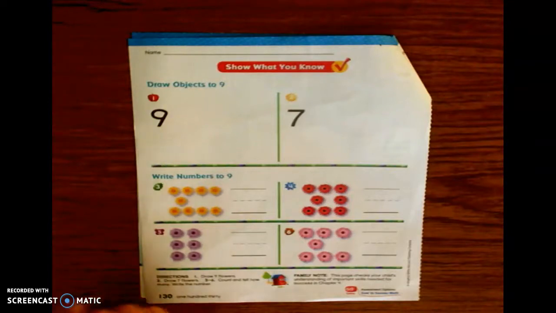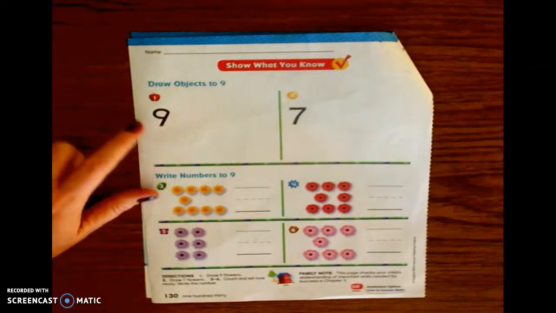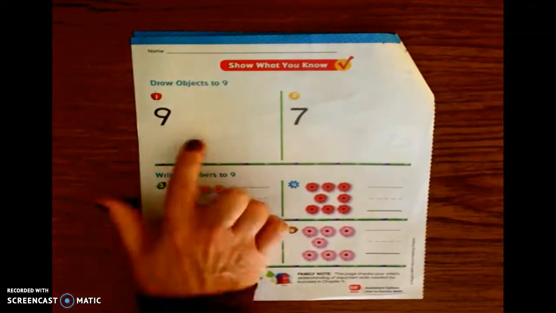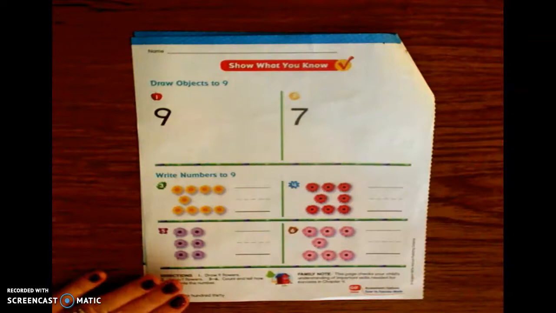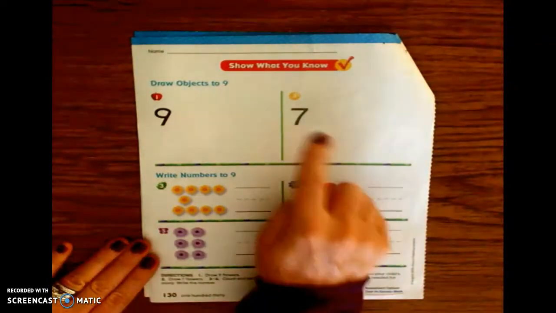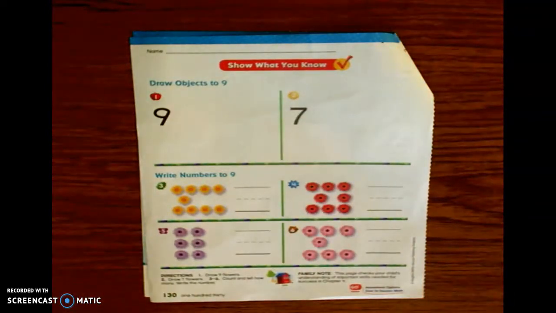All right, so when you turn your page, I'm going to give you some directions, and then some of this I'll be letting you do by yourself, and I will check it when you send it back in to me. But right here by the red apple, it says draw 9 flowers. So they've got the number 9 there. You need to draw 9 flowers. Be sure to count when you are doing it, because sometimes we forget. So you might draw a few, then go back and count and see how many you've got. Draw a few more, make sure you've got 9. By the yellow sun, they want you to draw 7 flowers. So they're talking about flowers today. So go back and check and make sure you get 7 of them.